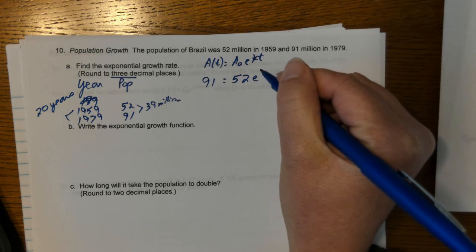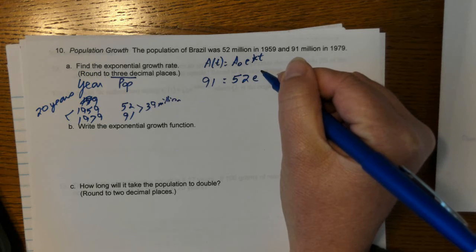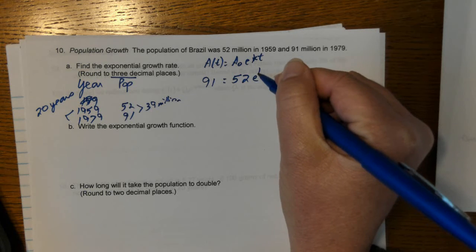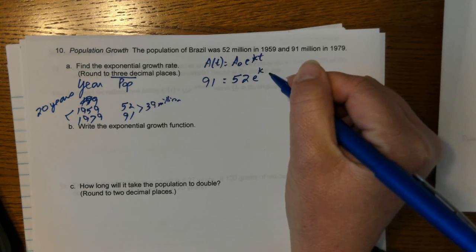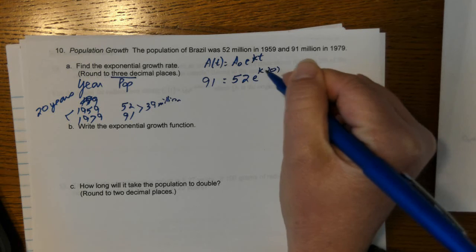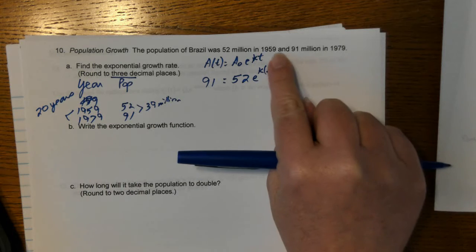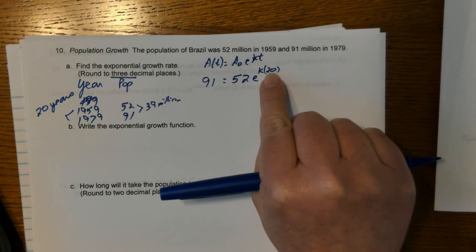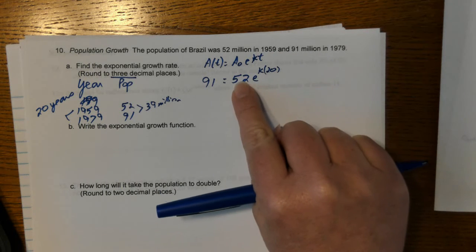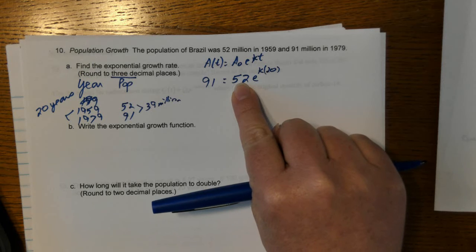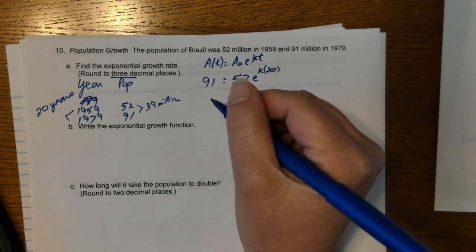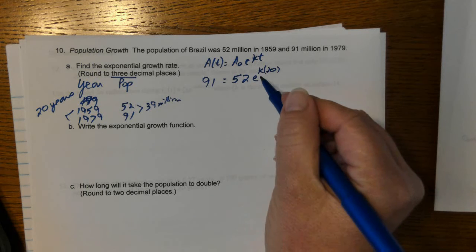Times e to the kt. I do not know the rate, so I'm going to leave that as r or k, whichever one you want to use is fine. And our time is going to be 20. 20 years passed. So in the 20-year span from 1959 to 1979, our population went from 52 million to 91 million. Okay? So my rate, I can solve that for k.